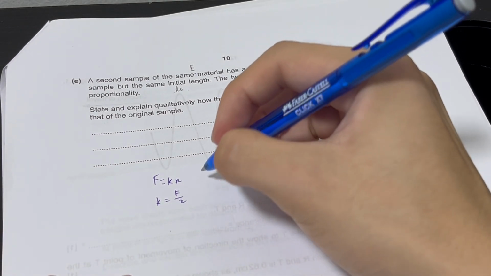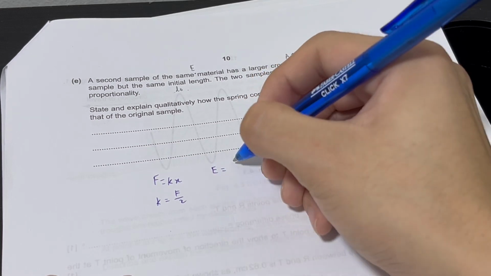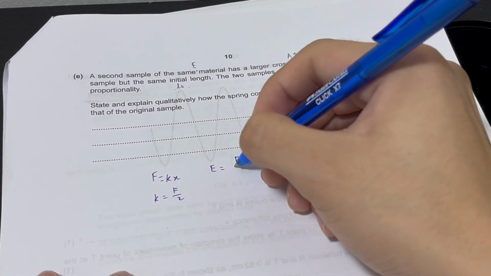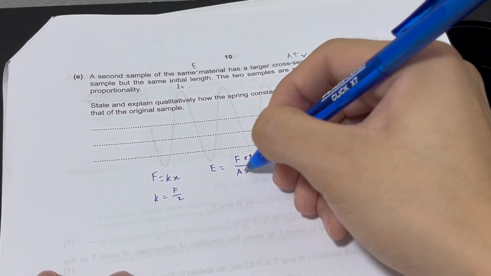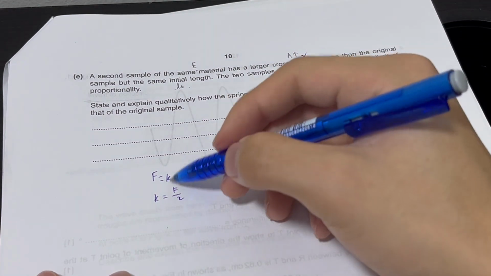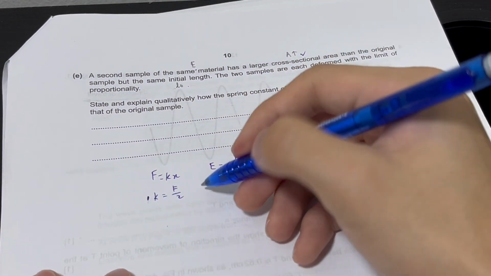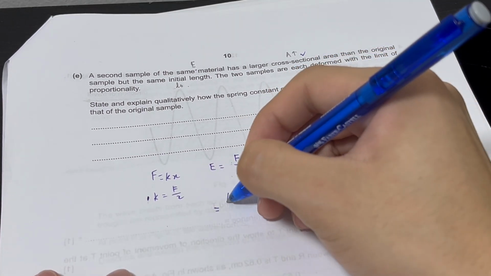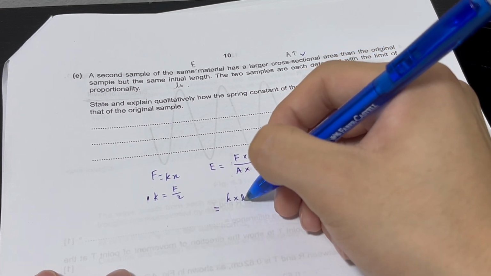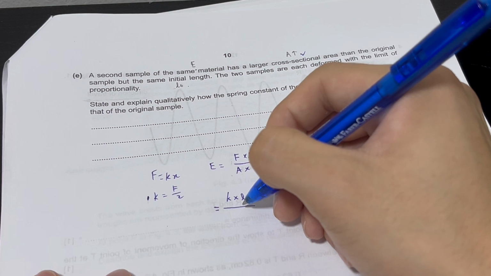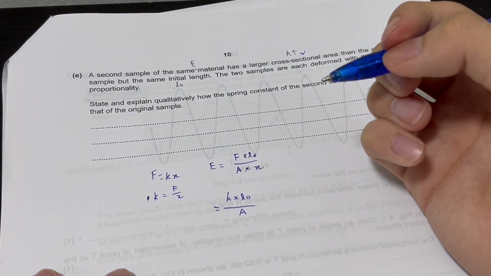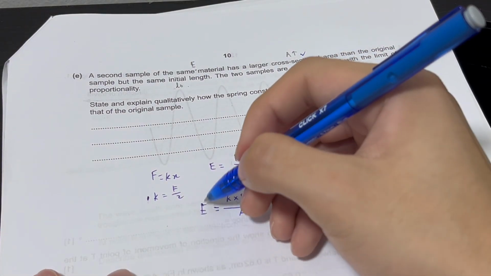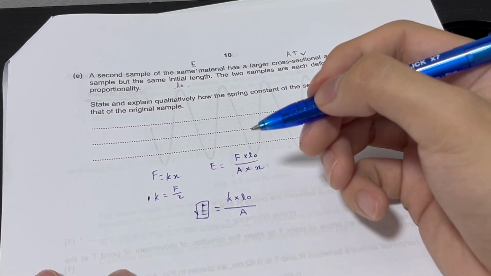And then from the Young modulus equation, F times original length over area times extension. So we can sub the k inside actually. So the k is F over x. So k times original length divided by the area. Okay, so now this is constant. They say it's the same material. Area is larger.